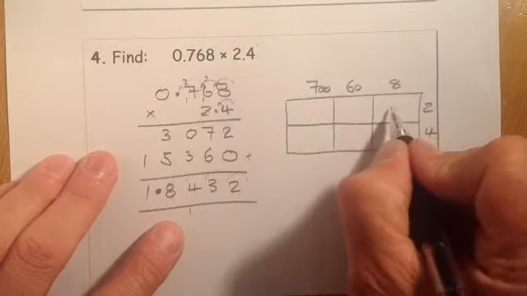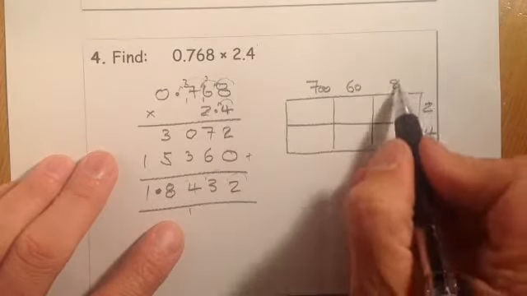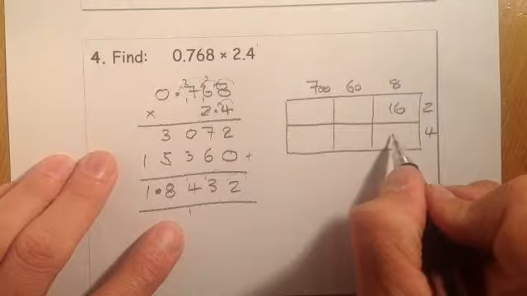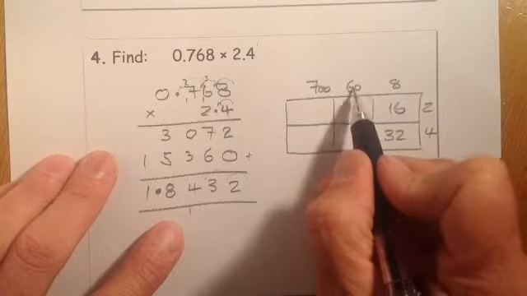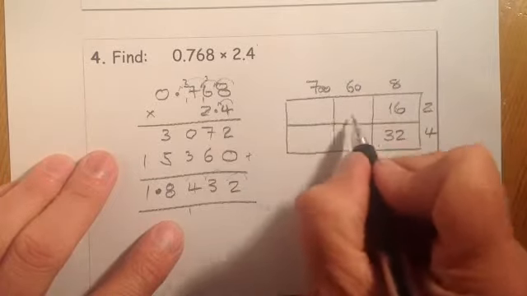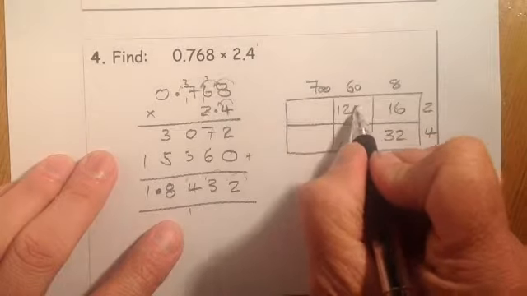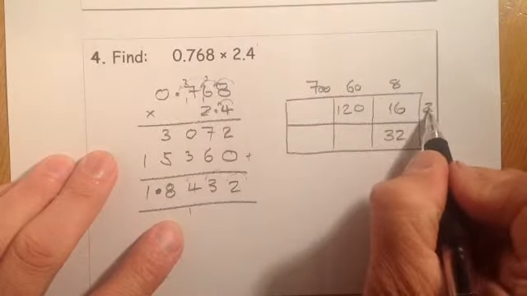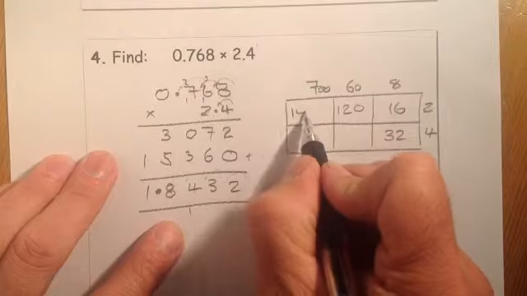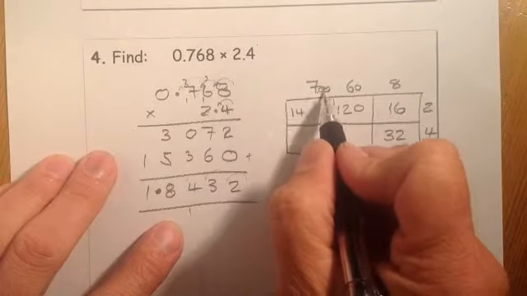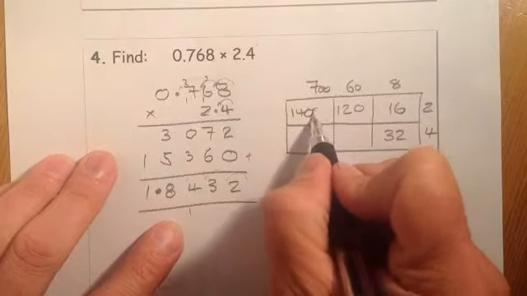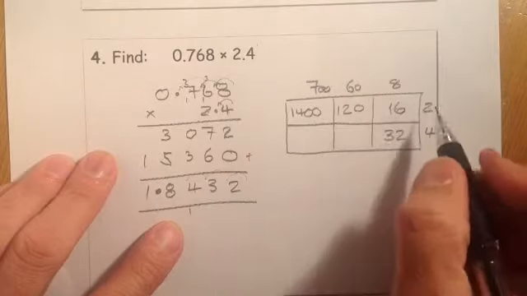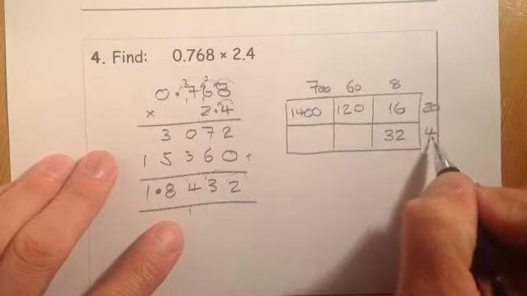8 times 2 is going to be 16. Here's 16. 8 times 4 is 32. 2 times 6 is 12. I've got a 0 there, so I'll put another 0 in. I'll go up here. 2 times 7 is 14, and I've got 2 zeros. And I'm going to check back here because that was 20 there. That should have been 24.